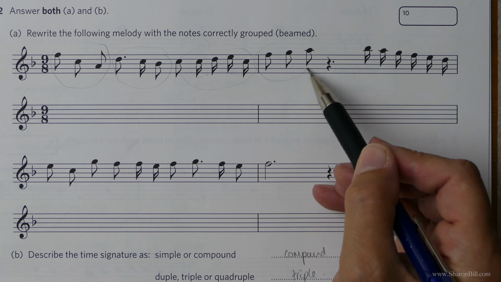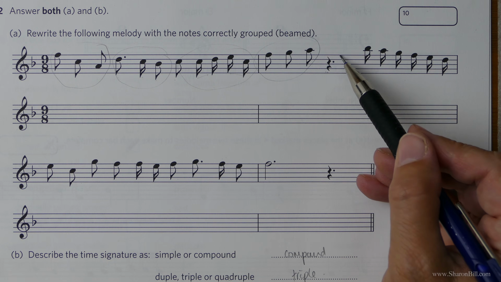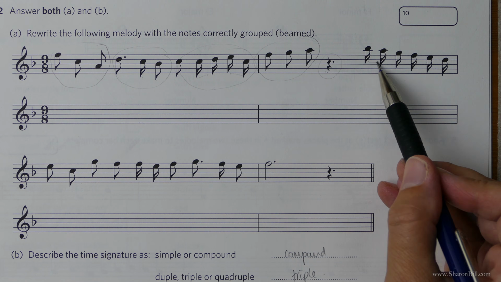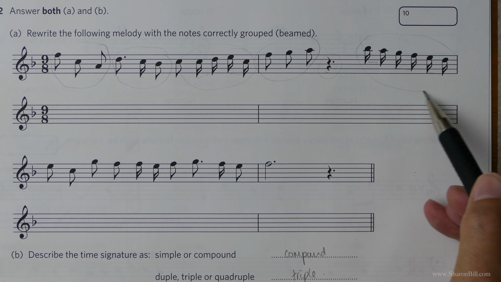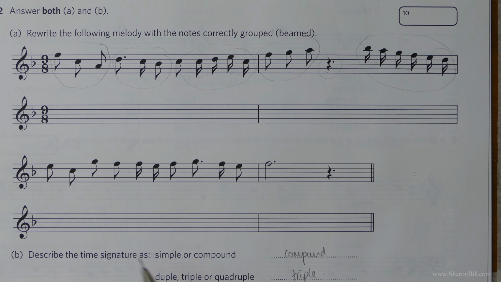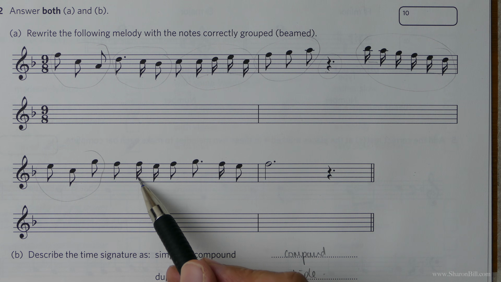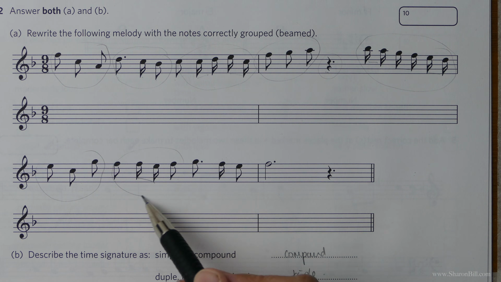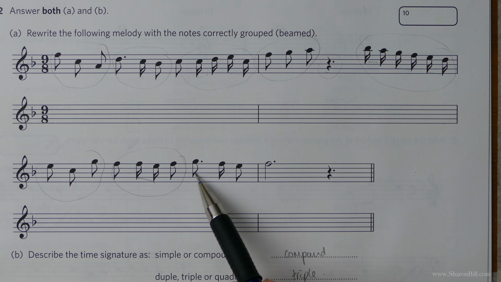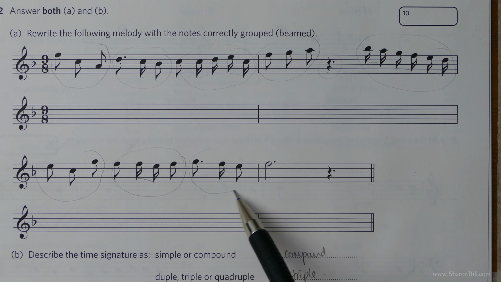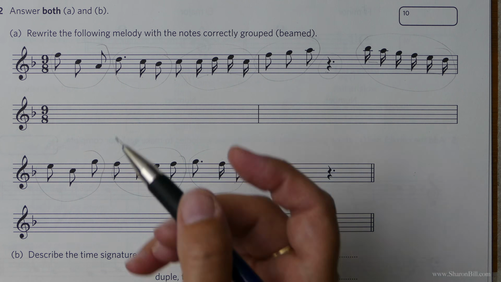1, 2, 3. We'll beam those. 1, 2, 3. That's the rest. Stays as it is. 1, 2, 3. We need to beam those together. 1, 2, 3. 1, 2, 3. 1 1/2, 2, 3. So we need to beam those exactly as we've just circled them.